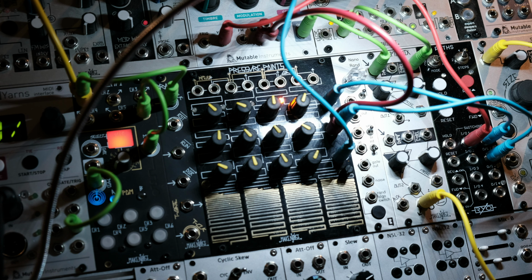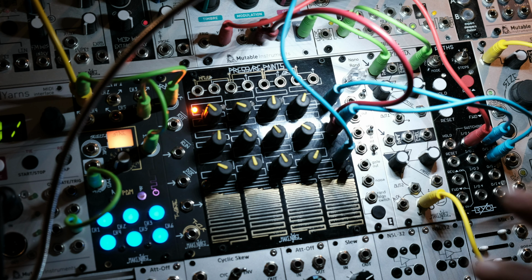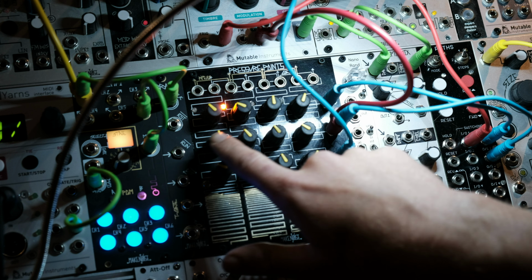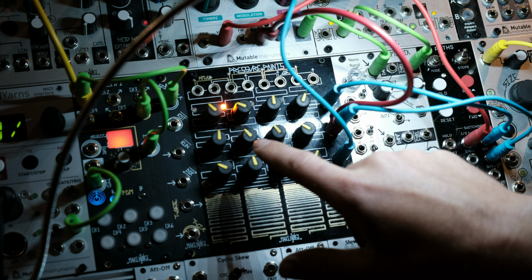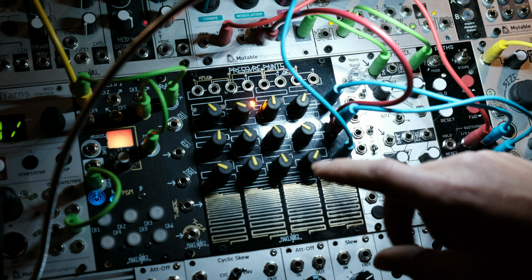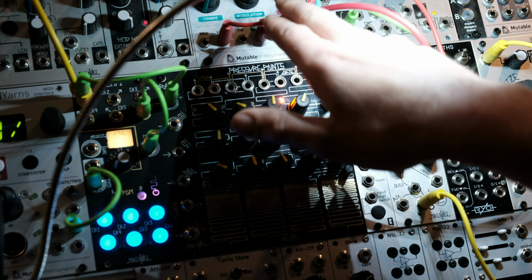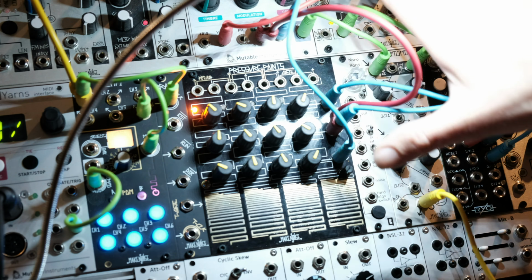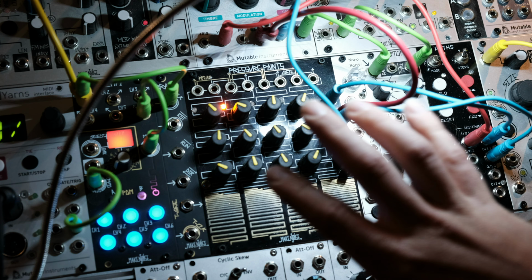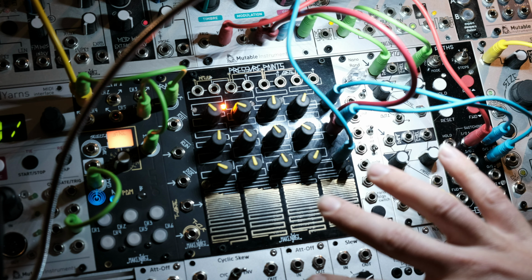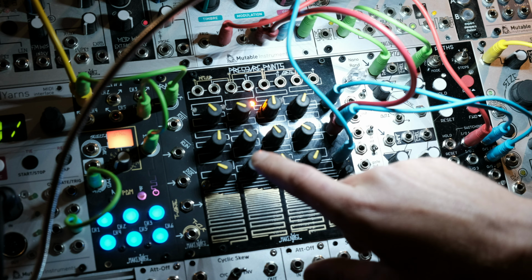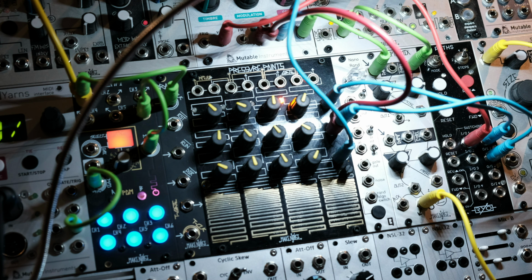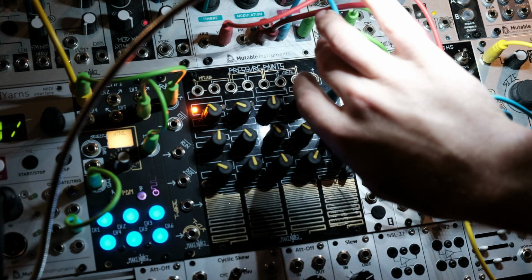So in this patch, I have the top 2 rows tuned to voltages that are sent into the 1 volt per octave input of Braids. And Braids is on the wavetable X4 mode, which is basically a 4-voice chord mode. And the top two rows are going through a switch, and I'll talk about that in a second.